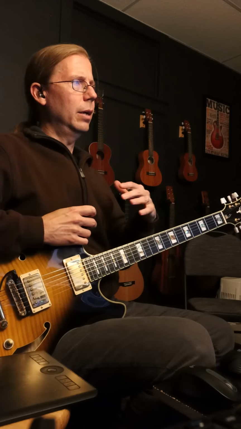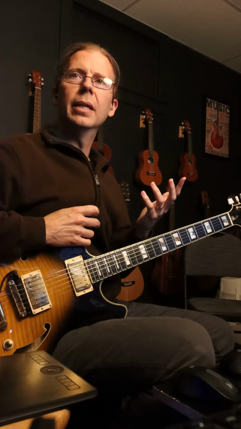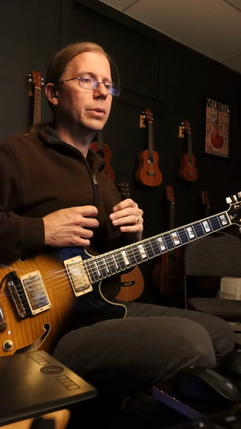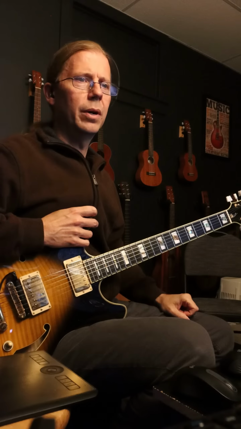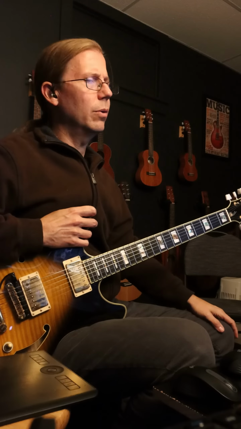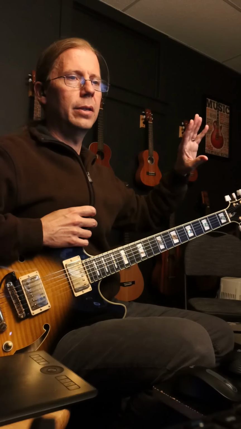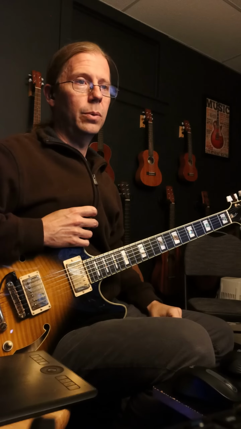It's almost like in my lessons, I have this poster that I think my wife or a family member bought for me, and it's got a bunch of diagrams of chords.